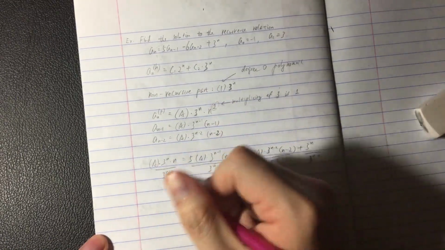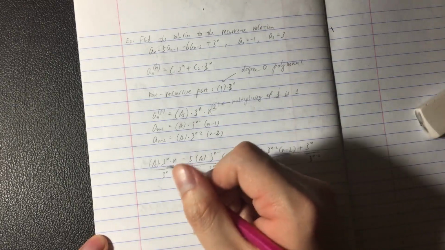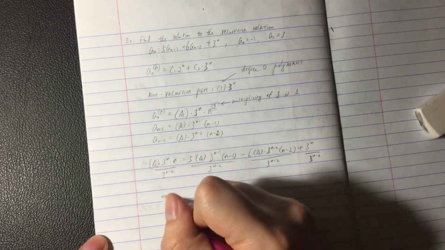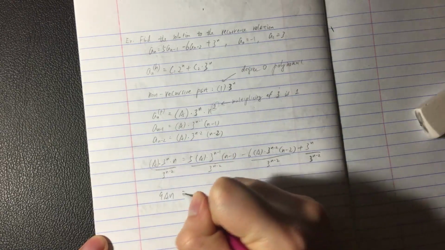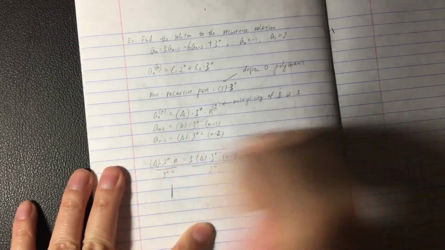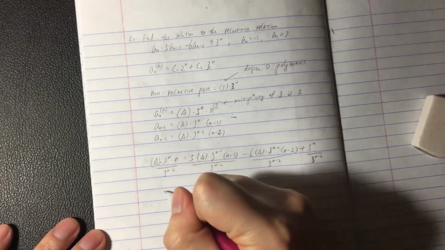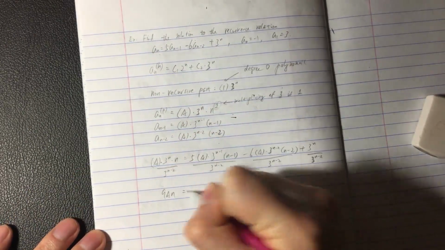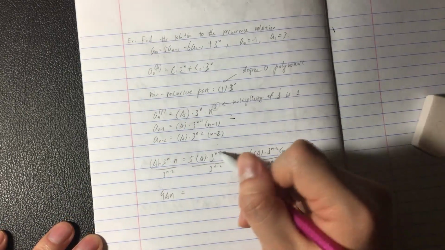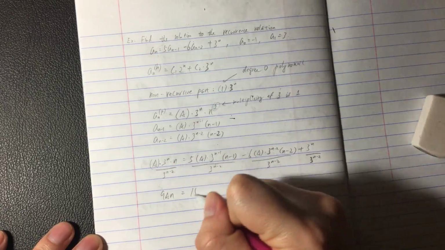So first term, if I divide by 3 to the n minus 2, I have 3 squared here. 3 squared times a times n is 9an. Divide by 3 raised to n minus 2, there's a 3 left here. 3 times 5 is 15.